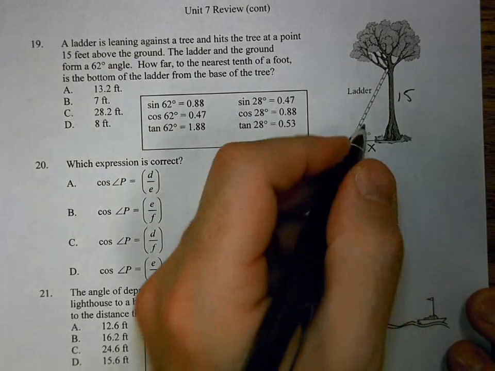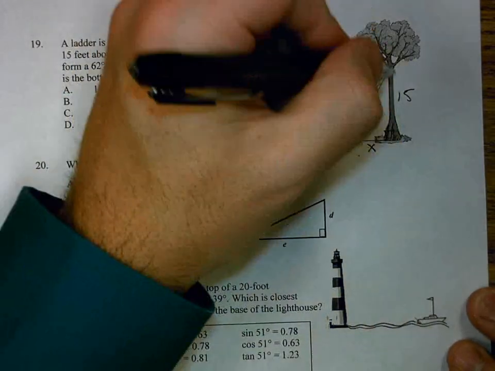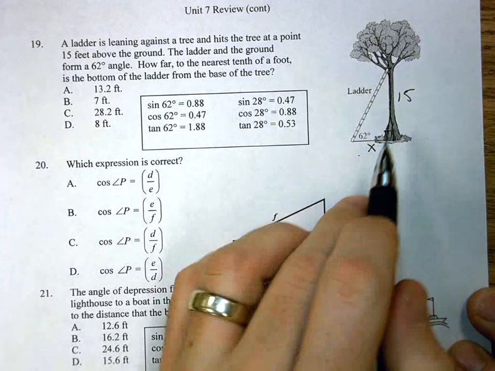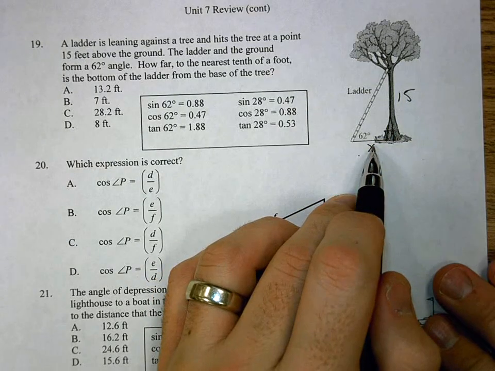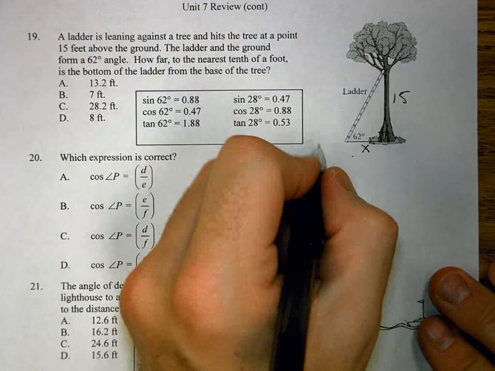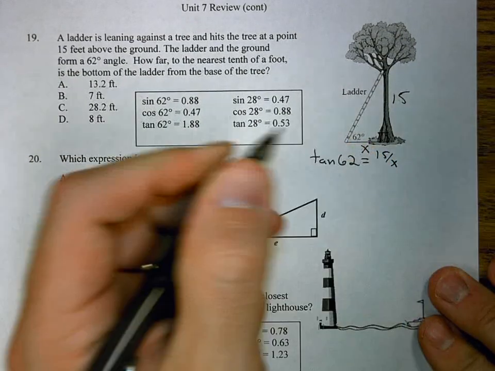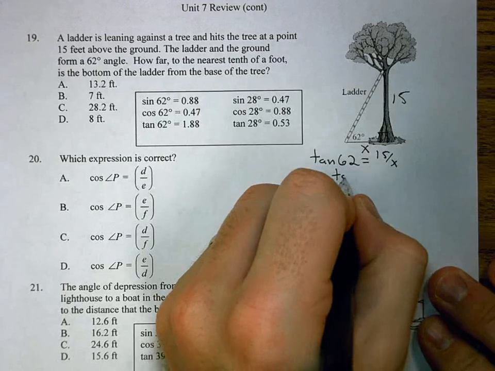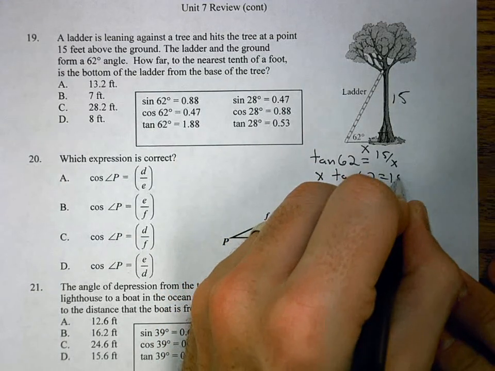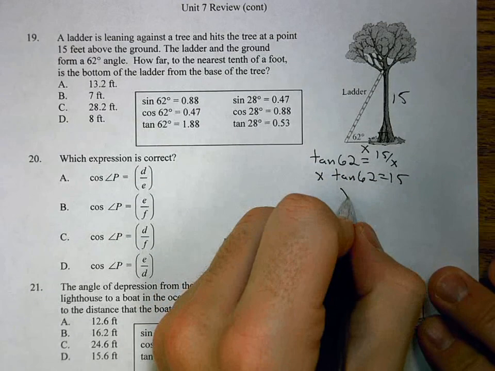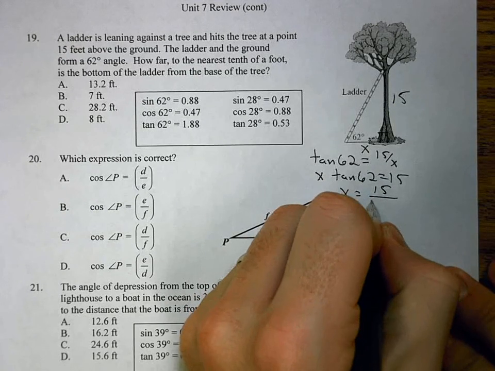So we're looking for that distance in our triangle. So this is an opposite and an adjacent. So we're going to look at tangent of 62 equals 15 over x. That becomes x times tangent of 62 equals 15, or x equals 15 over tangent of 62.